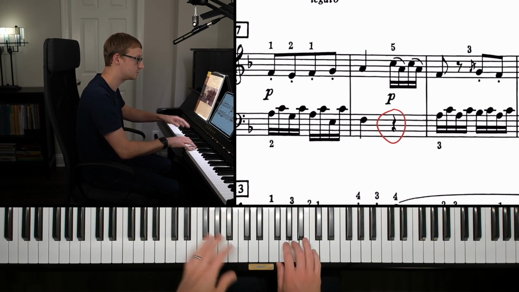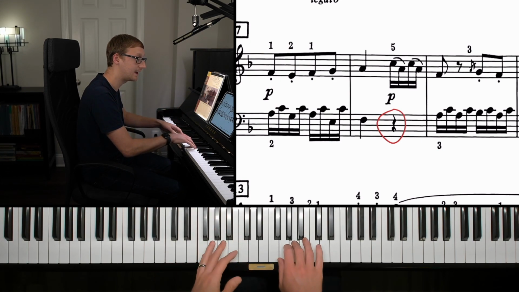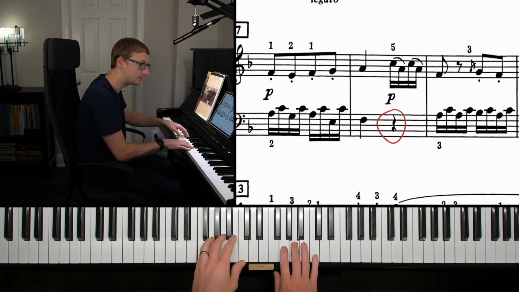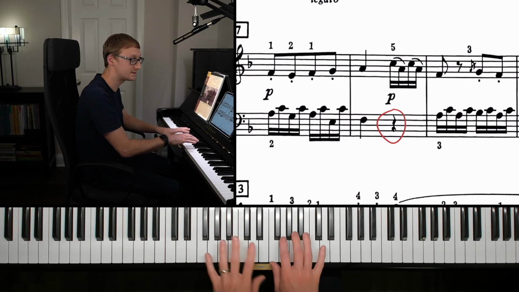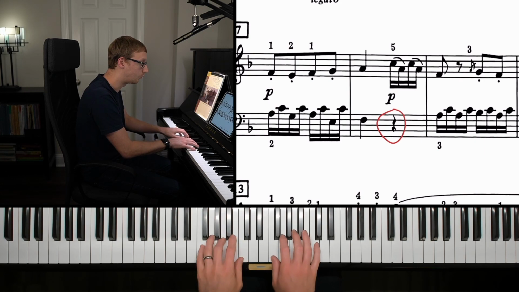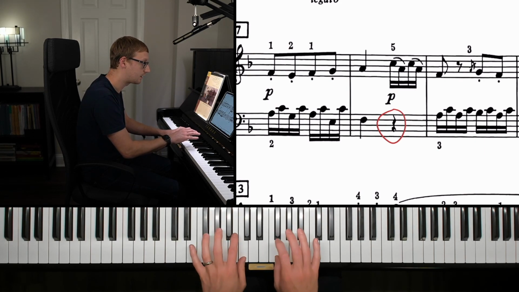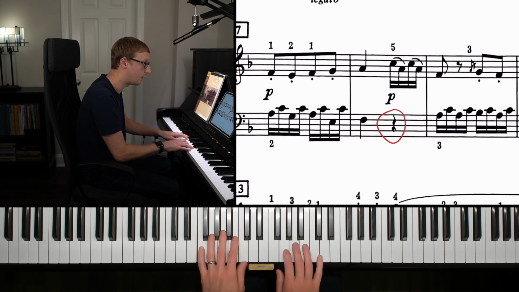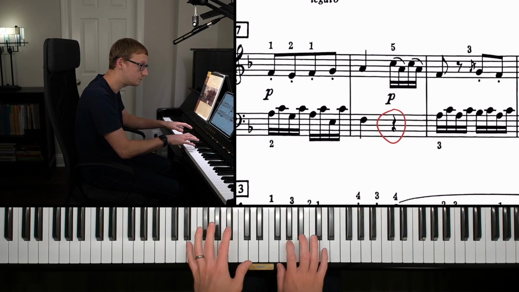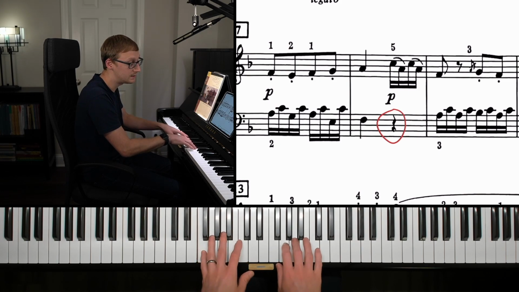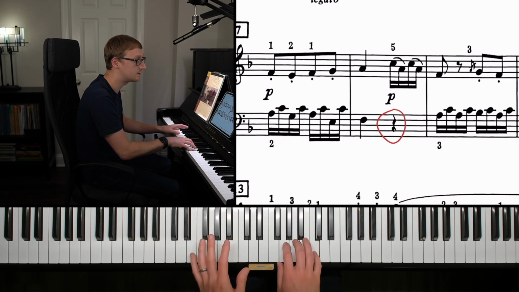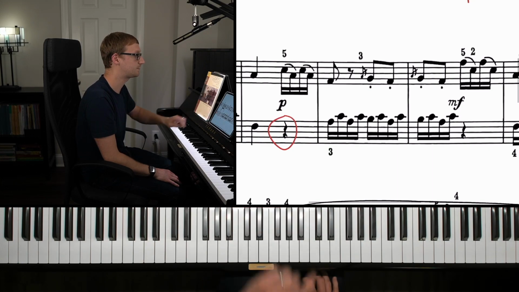1 E and 2 E and 1 E and 2. 1 E and 2. Do you see when my left hand releases? It's exactly with the 2. 1 E and 2 E and 1 E and 2 E and. Okay, let's look at this part.